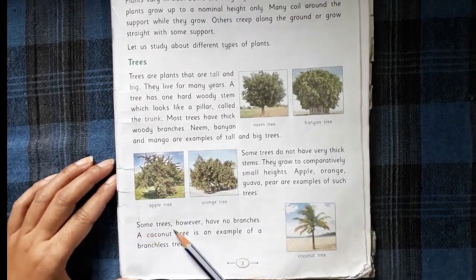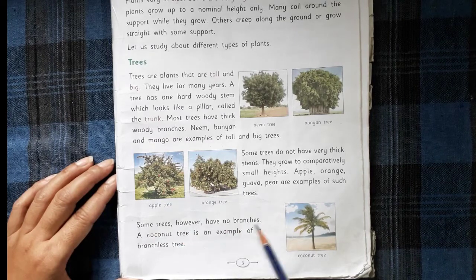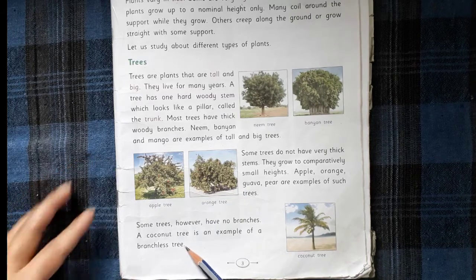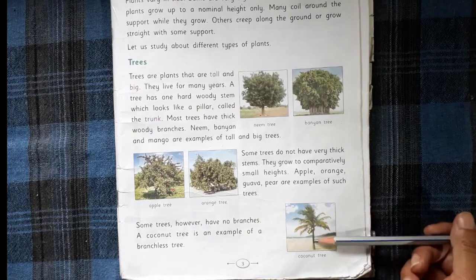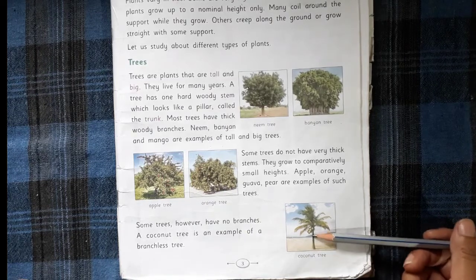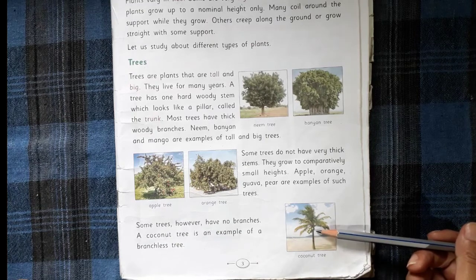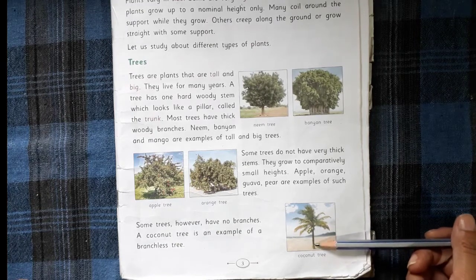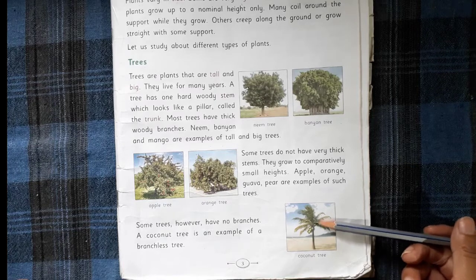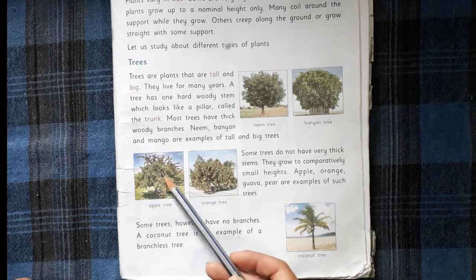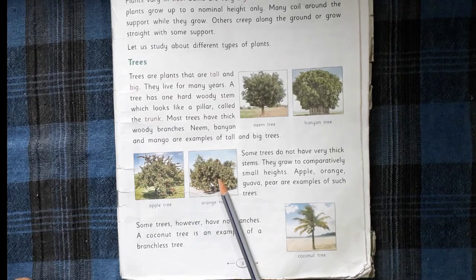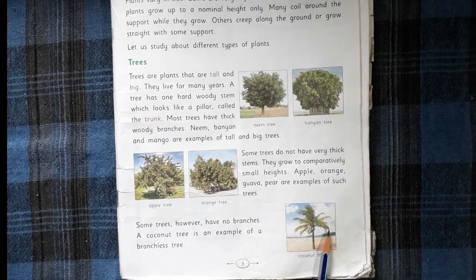Some trees, however, have no branches. A coconut tree is an example of a branchless tree. You see, can you see any branch? It doesn't have any branch. It just grows straight, and on top of the tree are leaves and coconuts. It doesn't have any branches like apple and orange trees. So this type of trees are called branchless trees.